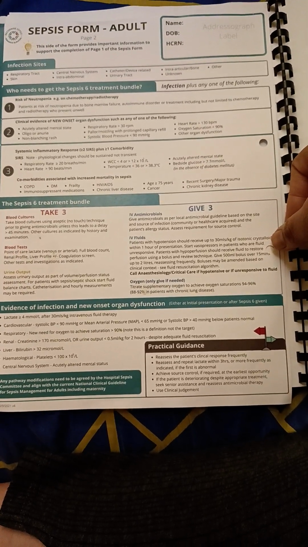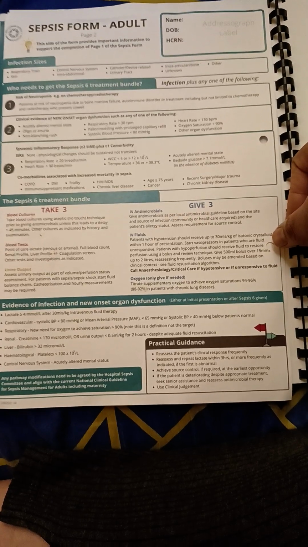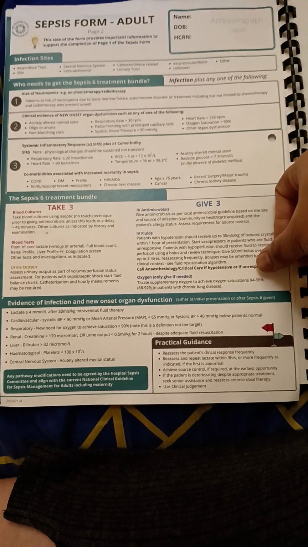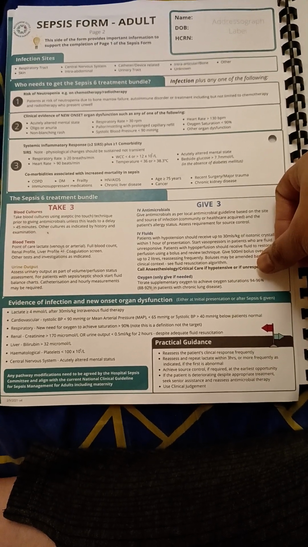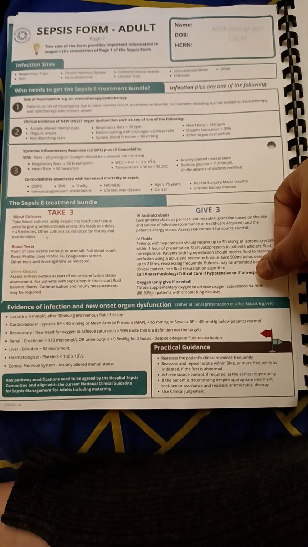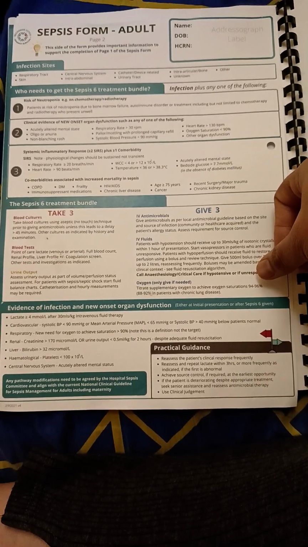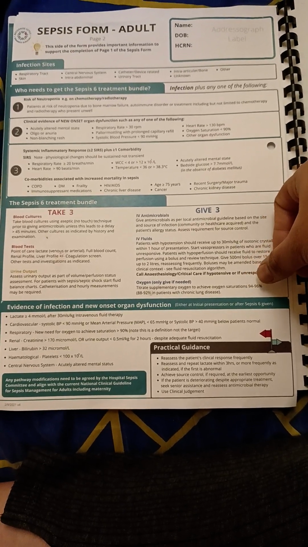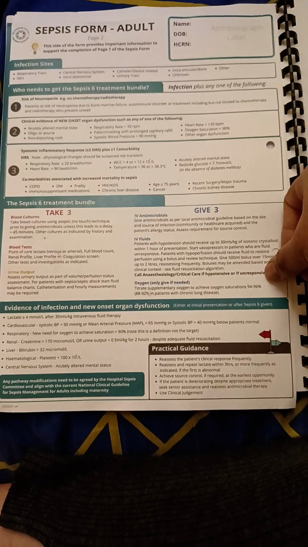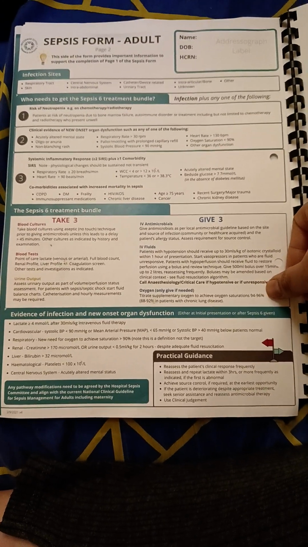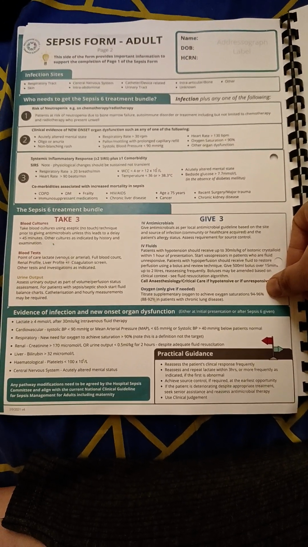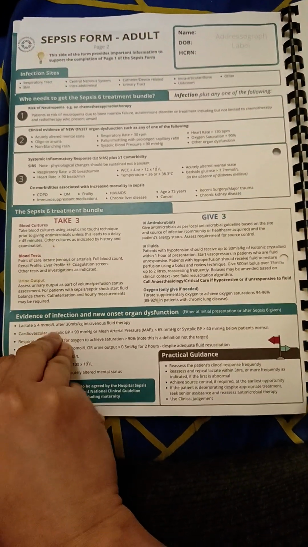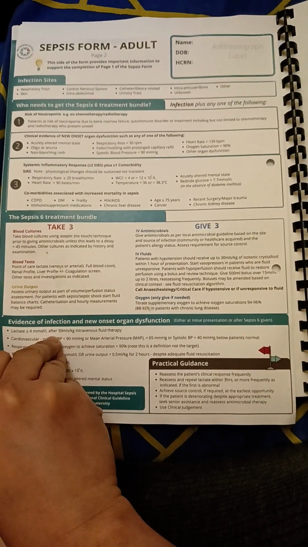Call anesthesiology critical care if hypotensive or if unresponsive to fluids. Oxygen if needed. In a condition with COPD, 88 to 92 is the normal range. In this case, if the saturation is less than 88, considering the chronic lung disease, we will give the oxygen. And if the patient doesn't have any chronic lung disease, then you will consider 94 to 96% the normal range. Based on that, you will give the oxygen only if needed, otherwise the oxygen is not required.